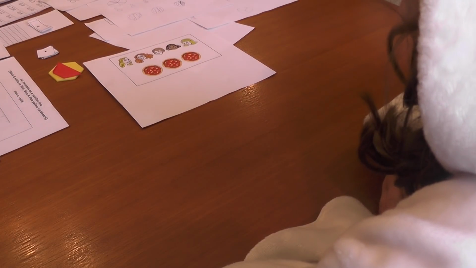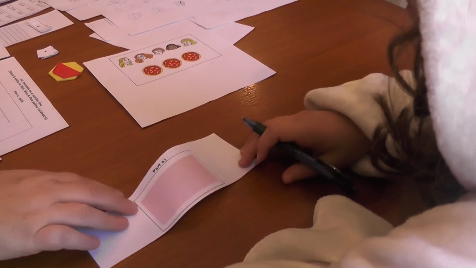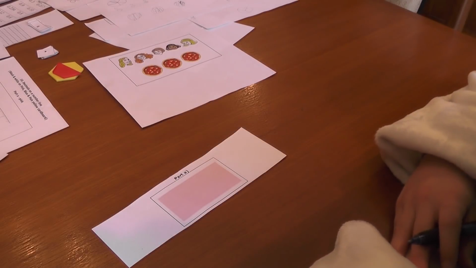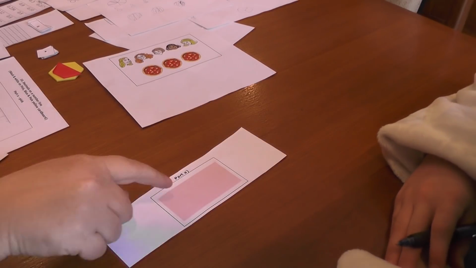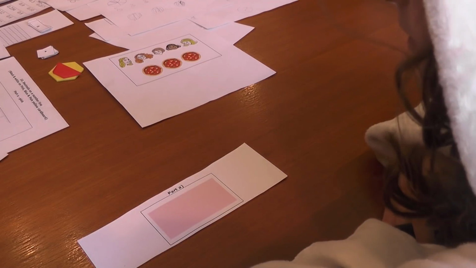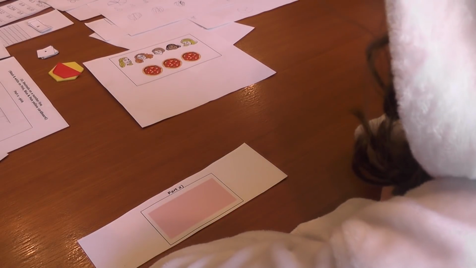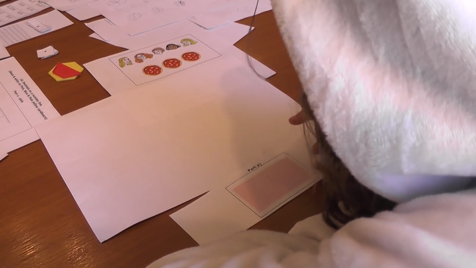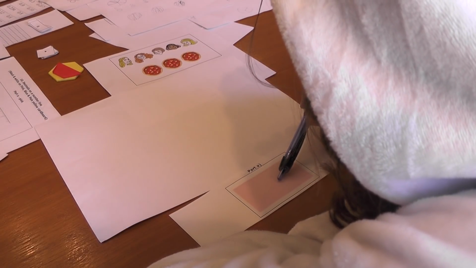So I want you to have a look at this pink rectangle. If this is 2/3 of a shape, can you draw me the whole shape? So if it's 2/3? So if this shape is 2/3, can you show me the whole shape? You can use another piece of paper if you like. Can you draw me the whole shape?